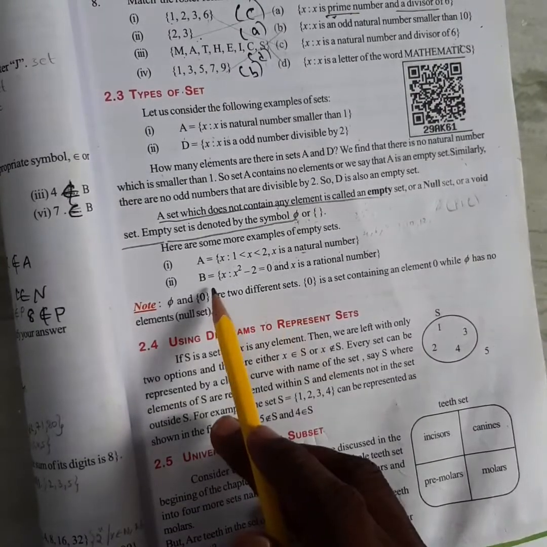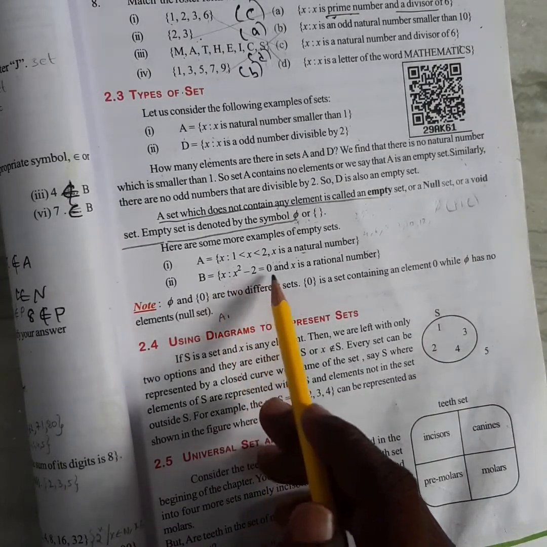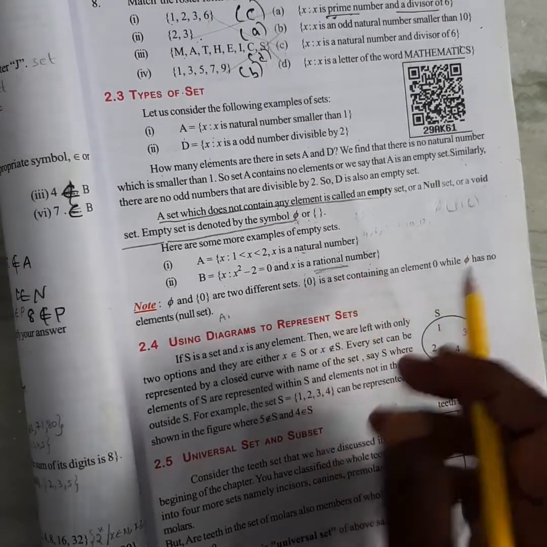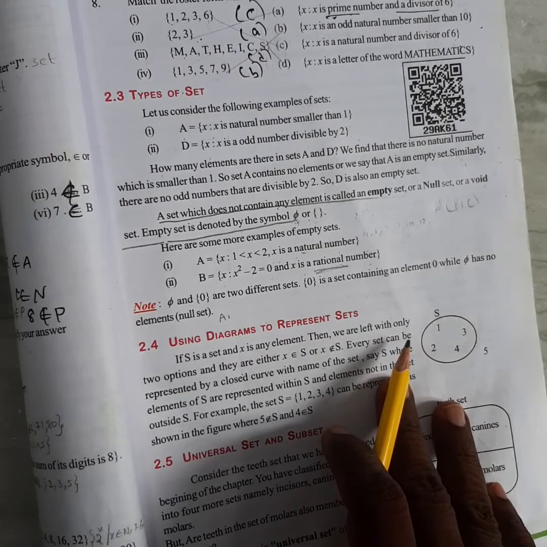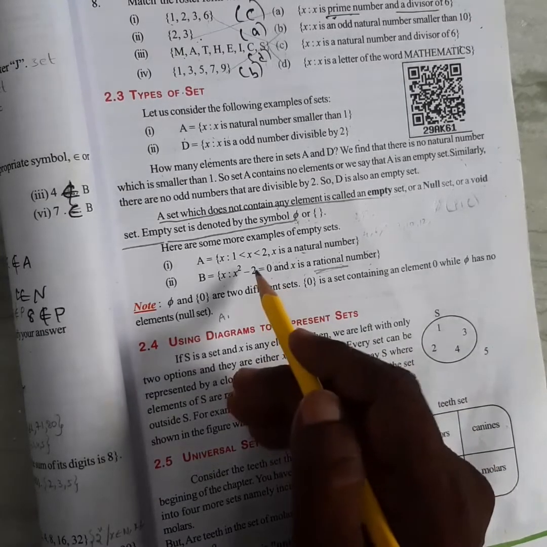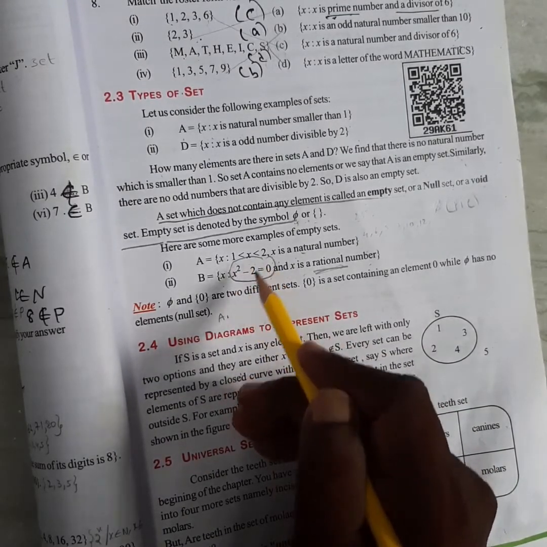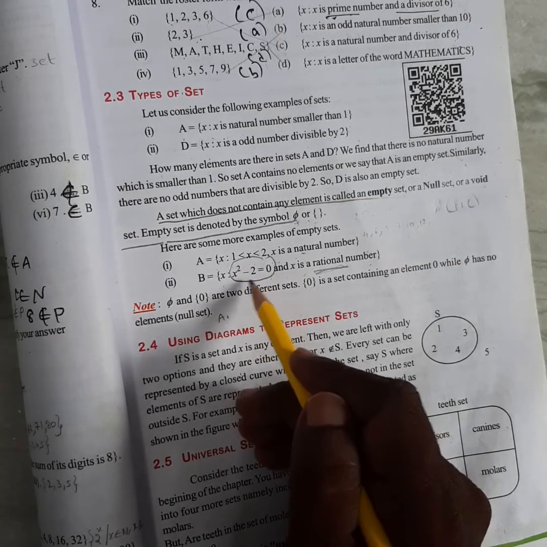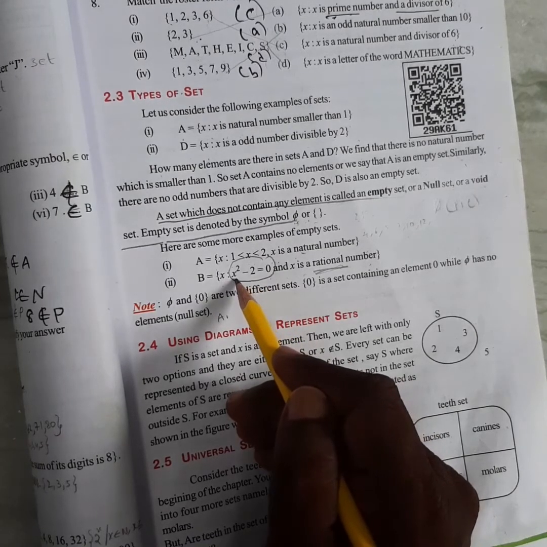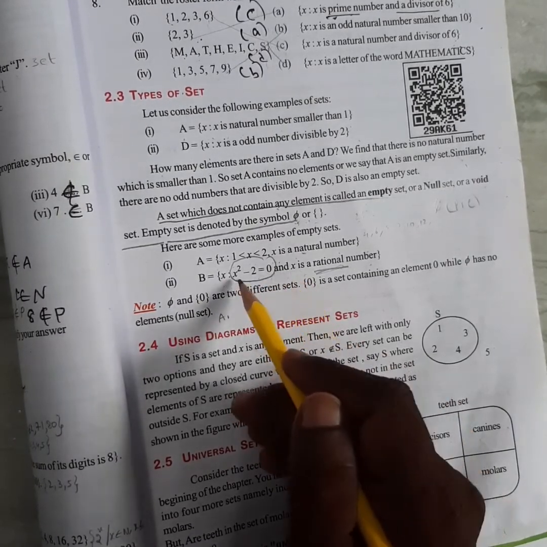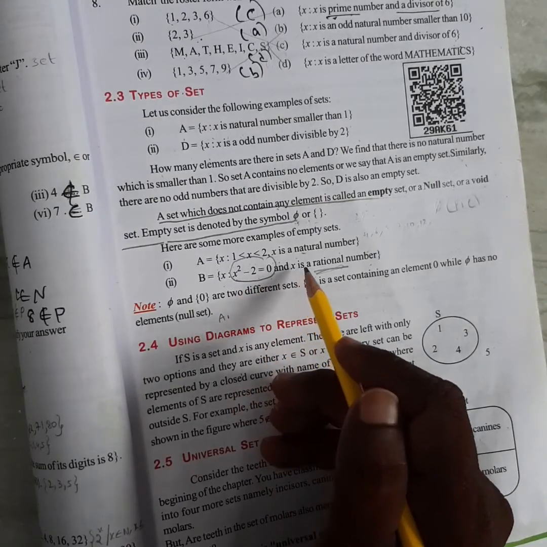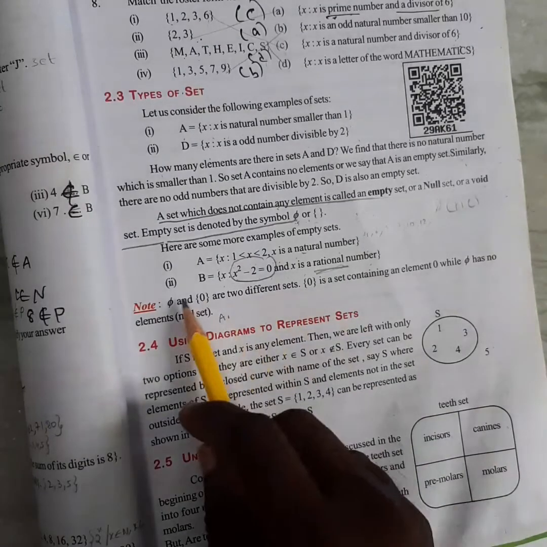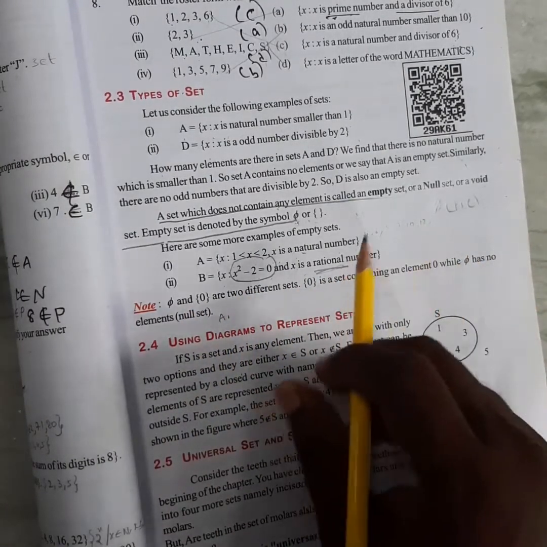Children, like that, B is equal to {x such that x square minus 2 equal to 0, and x is a rational number}. You know a rational number means any number of the form p by q. Does any rational number satisfy this condition? If you replace x, you get a subtraction each time. If you keep 1, 1 square minus 2 gives minus 1. If 2, then 2 square minus 2 gives 2. So there is no number satisfying this condition. So this set also does not contain any element.